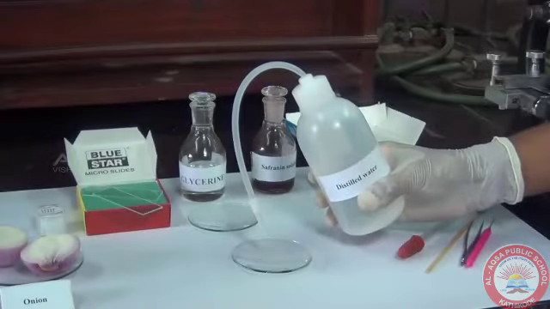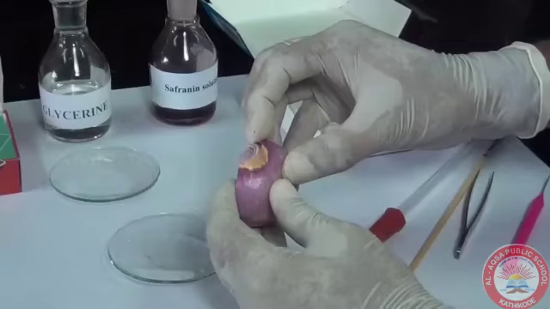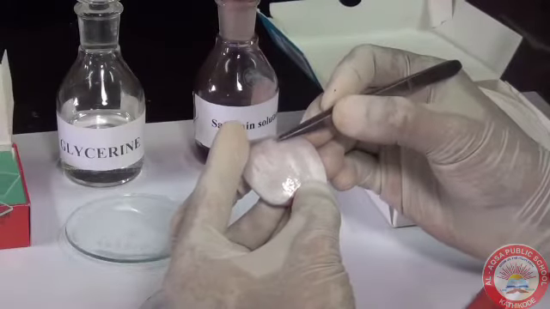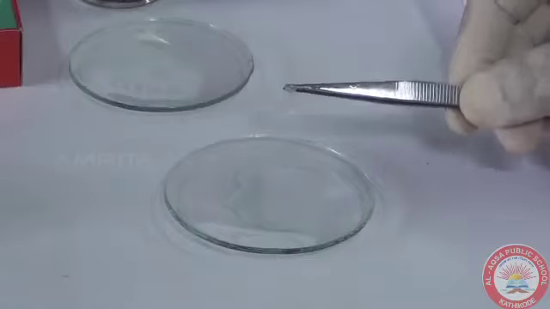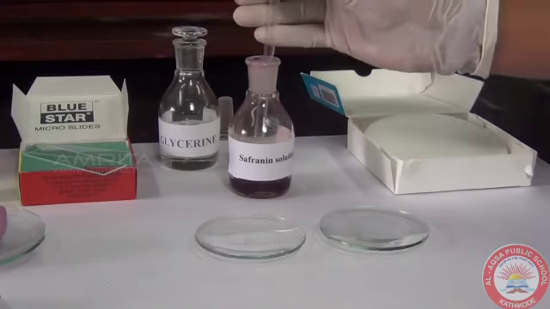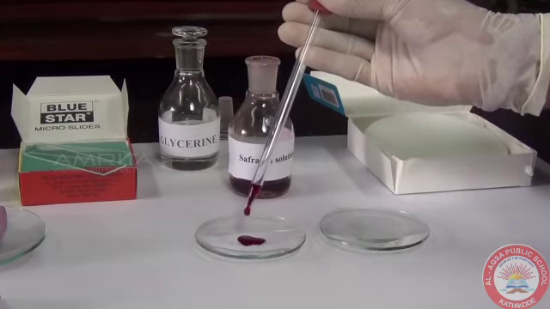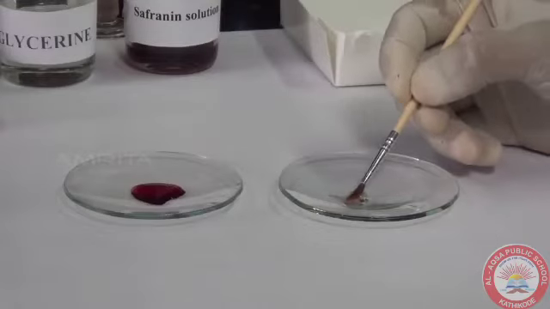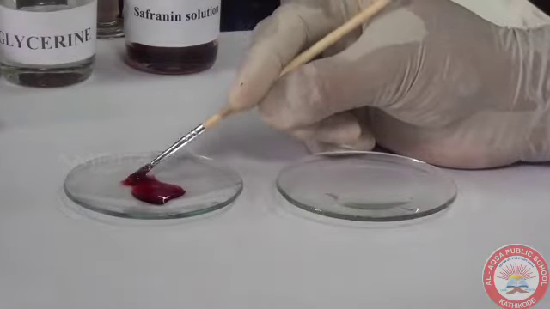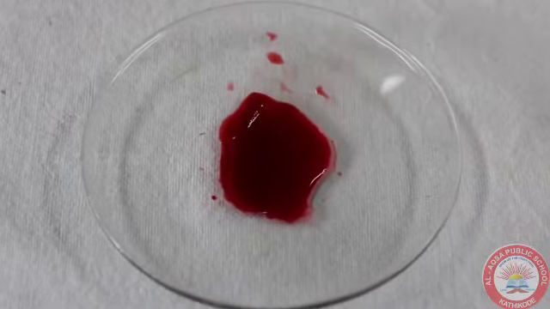Pour some distilled water from a bottle into a watch glass. Take half a piece of onion and remove leaves from the onion piece. Remove a piece of transparent onion peel with the forceps. Put the epidermis into a watch glass containing distilled water. Take some saffron in solution using a dropper. Put a few drops of saffron in solution into another watch glass. Using a brush, transfer the peel into the watch glass containing saffron in solution. Keep the epidermis for 30 seconds in saffron in solution so the peel can become stained.